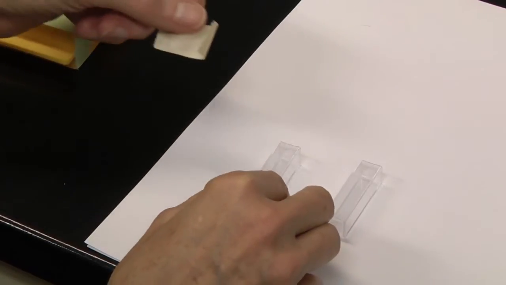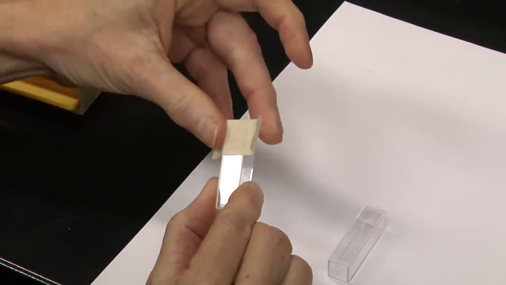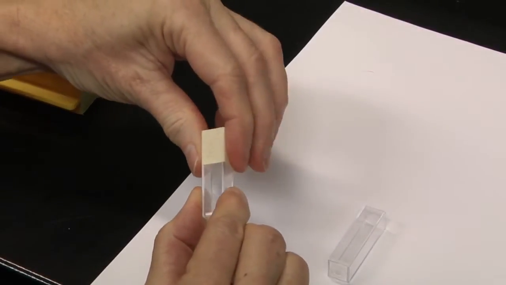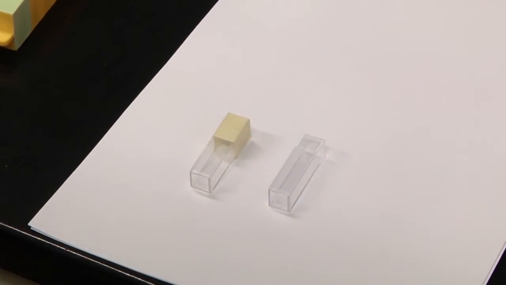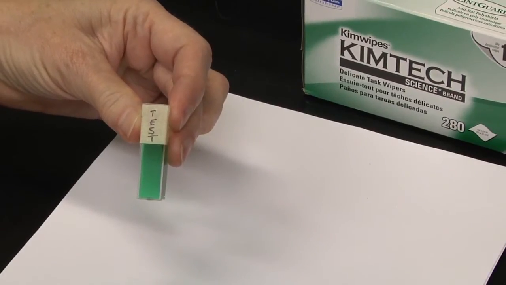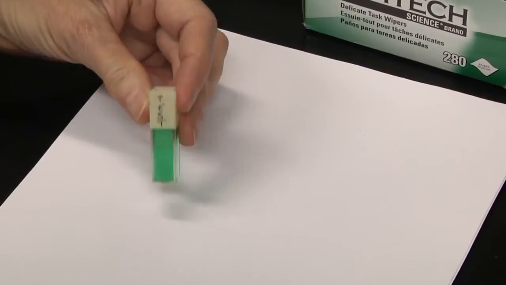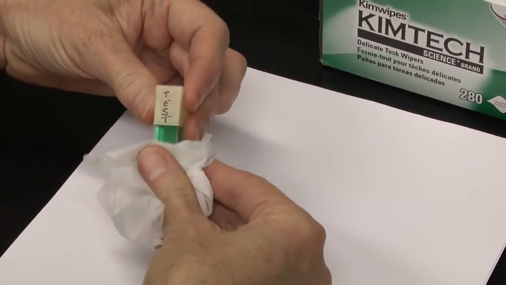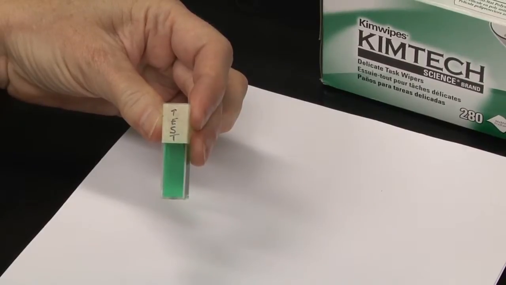Make sure that you do not scratch the cuvettes. Use masking tape to label both the blank and the test cuvette near the top. If the label is too low, it will interfere with the light path. The solution should also be free of bubbles. Make sure that the outside of the cuvette is dry and clean. Use a Kim wipe if necessary.